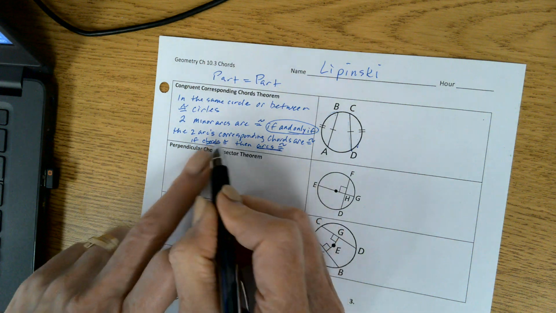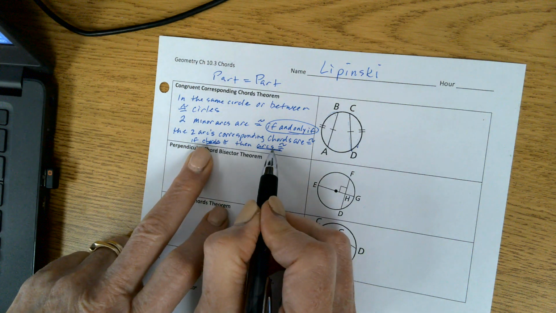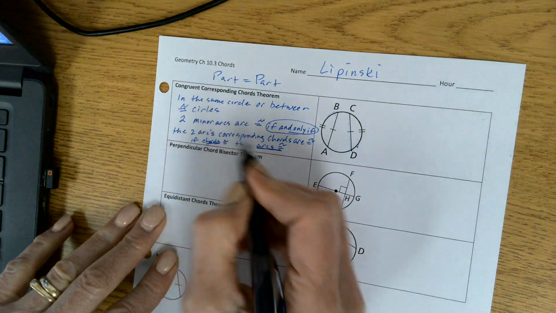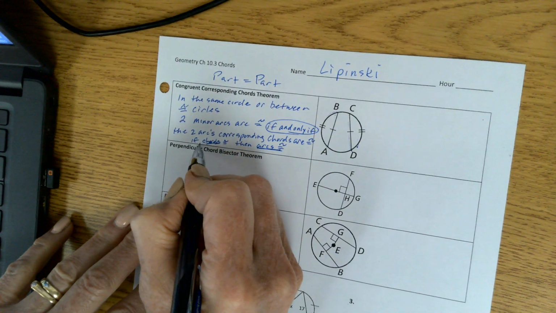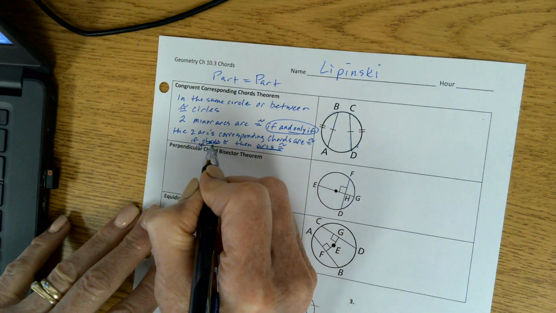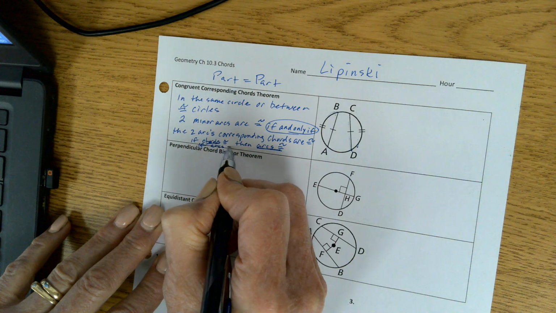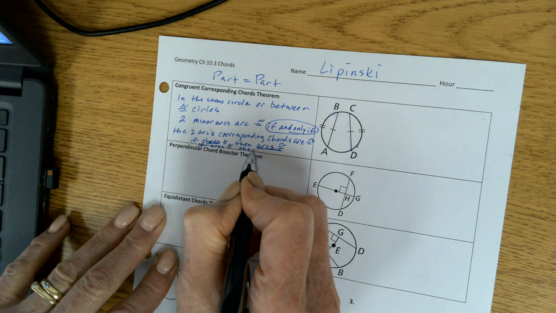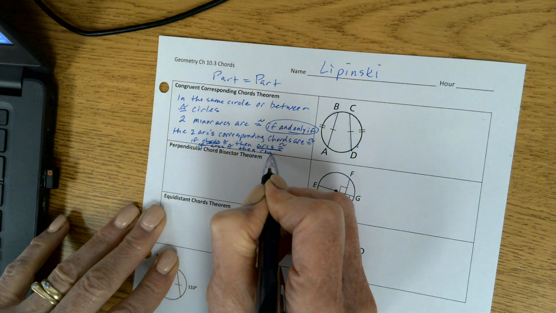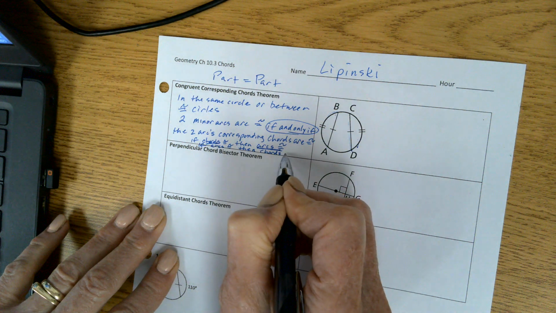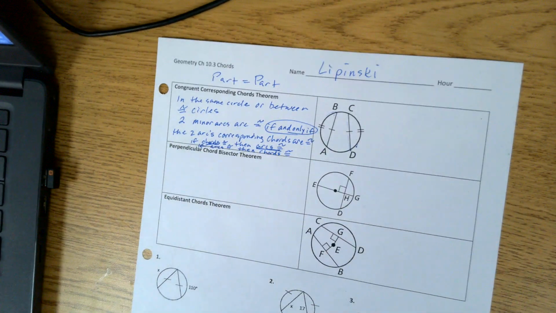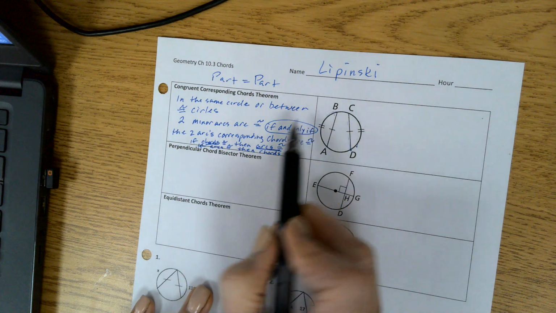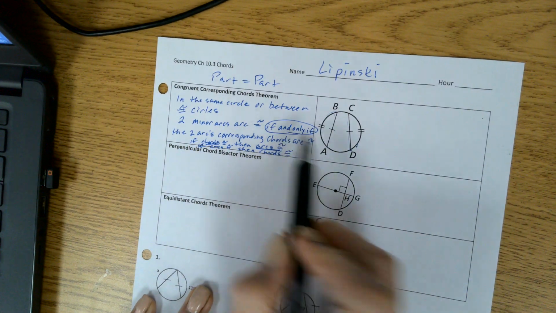If I switch the condition and the conclusion, I could go both directions. If arcs are congruent, then chords are congruent. That's all I'm saying. If chords are congruent, arcs are congruent. If the arcs are congruent, then the chords are congruent. That's what if and only if means.